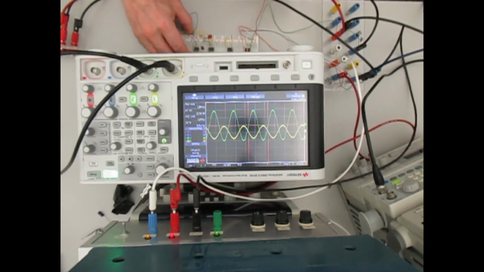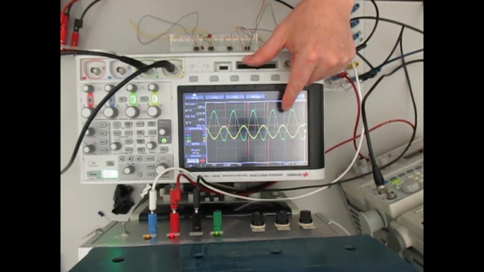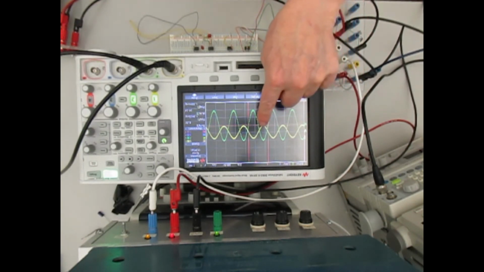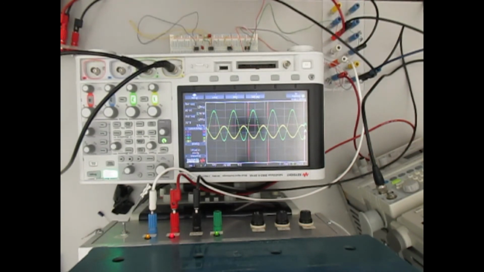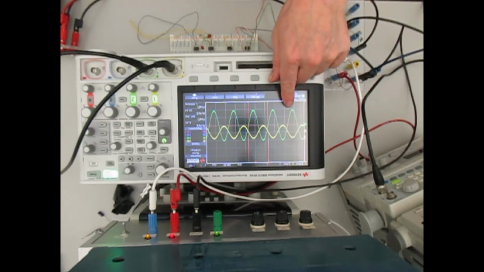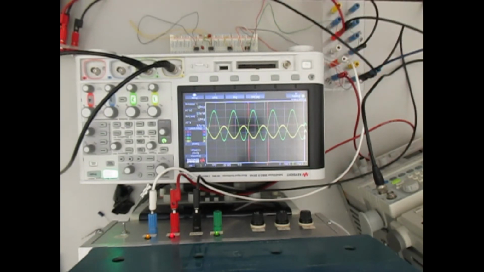Okay, but so here we go. This is our first circuit here. And we can see our yellow line is our input voltage, and it is 6.2 volts peak to peak. And then our output is the green waveform, and it should be 3.3 times higher, right?